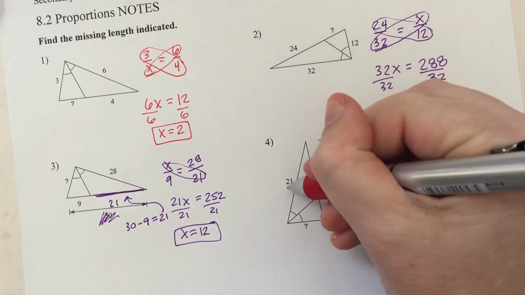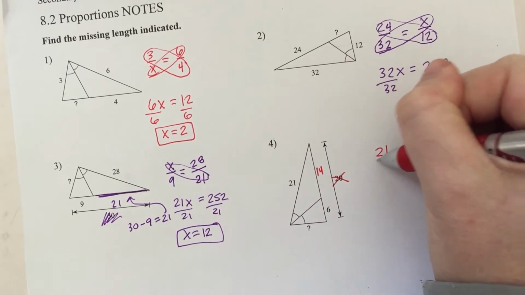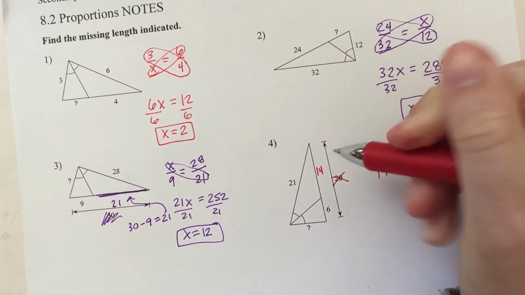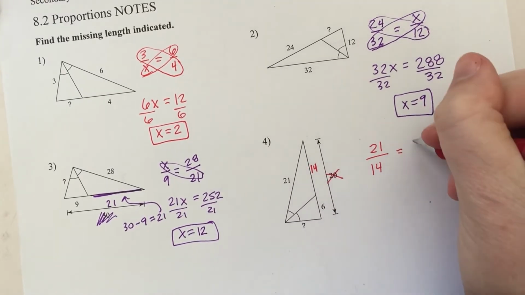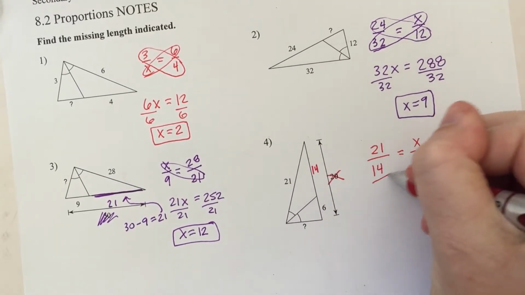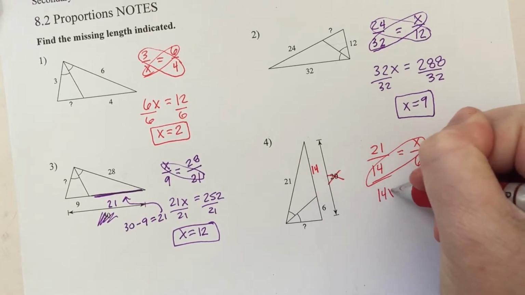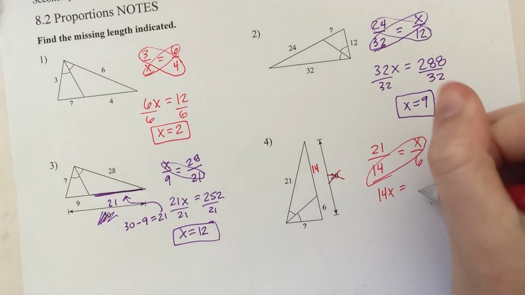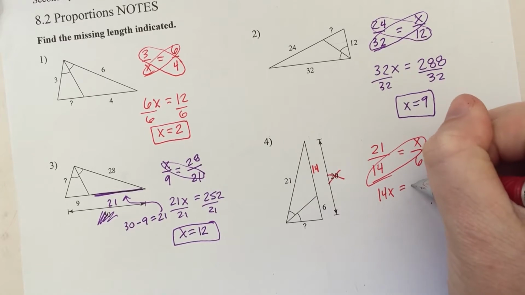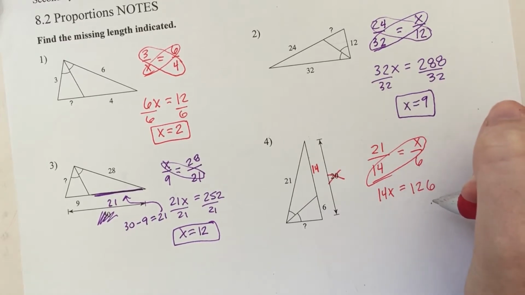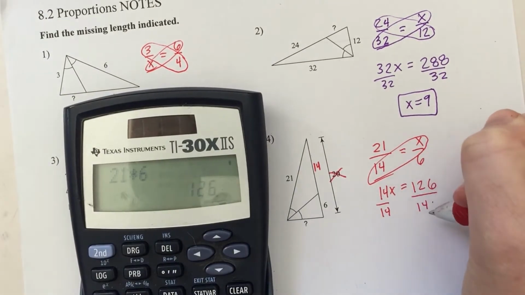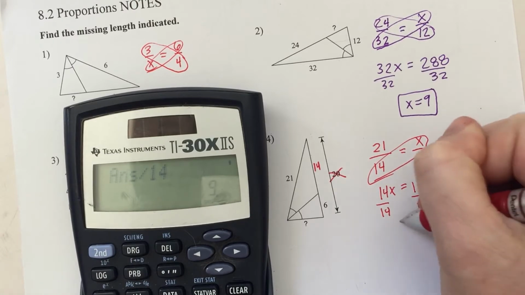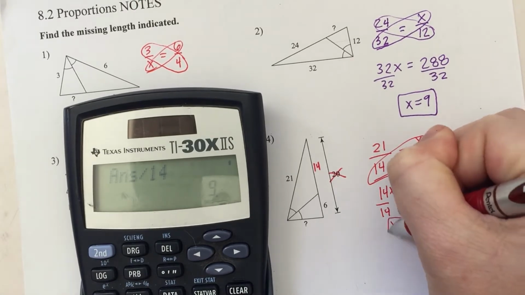If I do 21 over 14, so I did left over right, I would have to do x over 6. 14x equals 21 times 6. Then divide by 14. X is equal to 9.